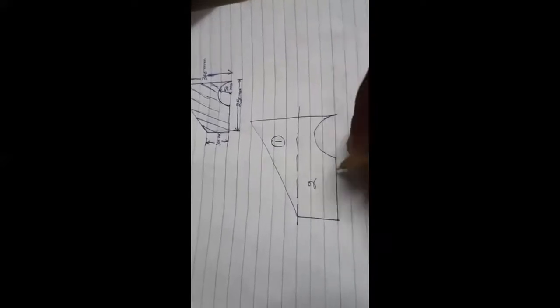Now in this figure, we have divided this figure like this. So this is part 1. This total rectangle is part 2, and this semicircle is part 3. So this is the center.